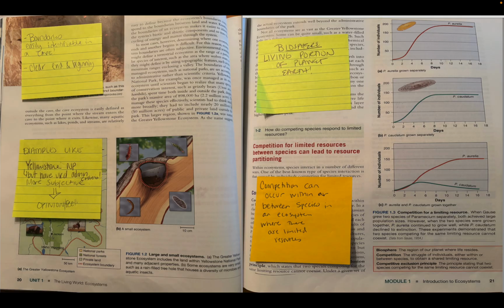So now we get into one of our next definitions. If we look, competition. If you think about it in just the general sense, I'm sure we've all had some type of competition in our life, whether it's sports related, some other activity, or even, obviously in school, different competitions. But competition in this case can occur within or between species in an ecosystem where there are limited resources. Remember that anytime there's a resource, it could be food, water, shelter, or mates, these are all considered to be a resource, and they're all competing for a limiting resource.